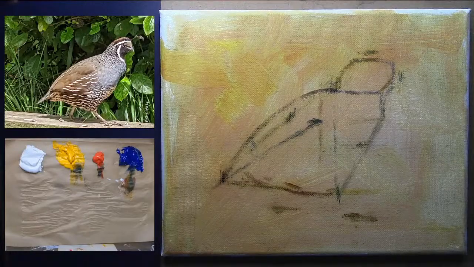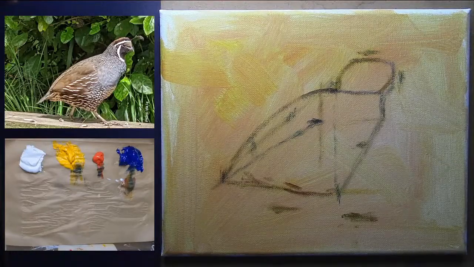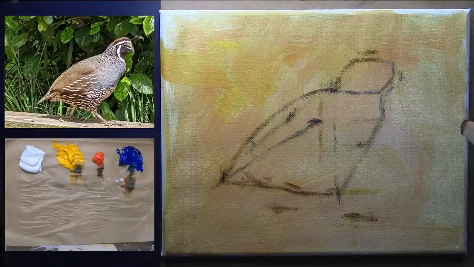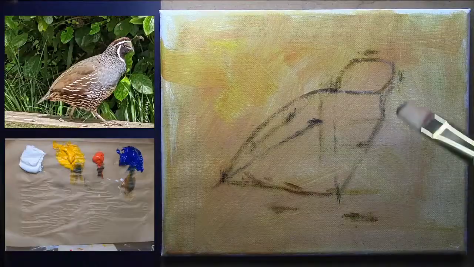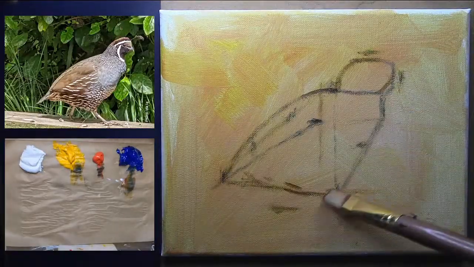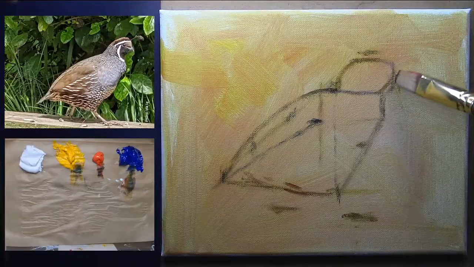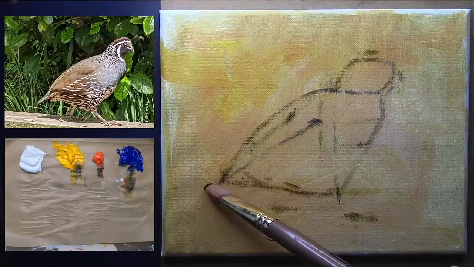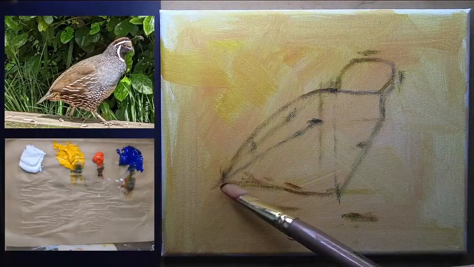All right, so I'm gonna let you double check what you're doing or what you did. How big is the body? How big is the head? You check the distance between the tail and the head, the tail and the top of the leg.